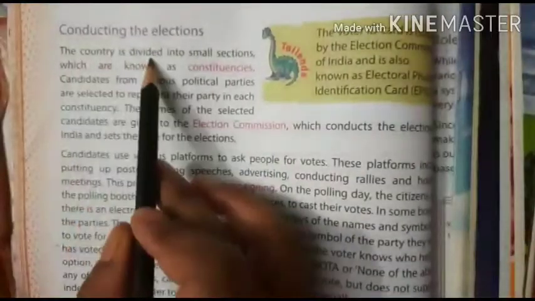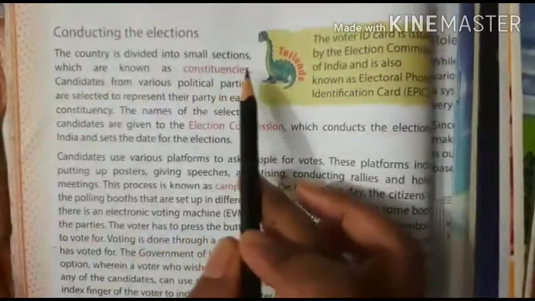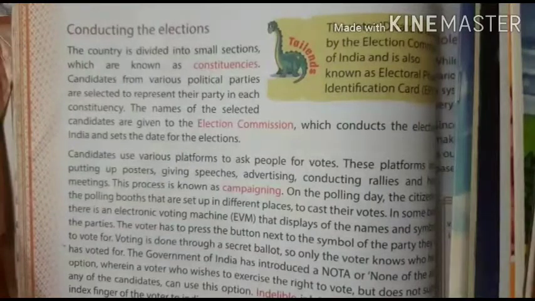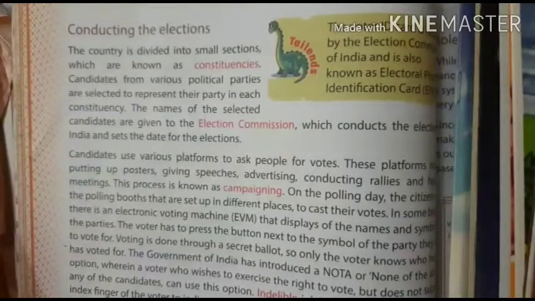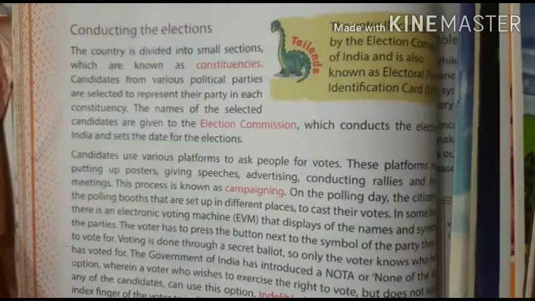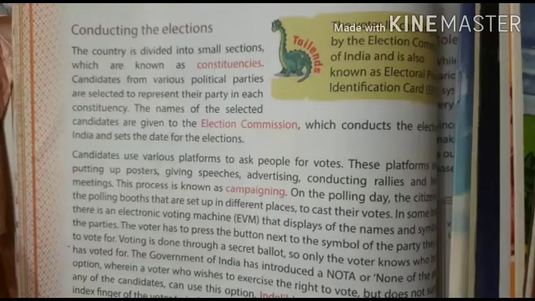The country is divided into small sections which are known as constituencies. When someone asks where you stay, we say, I stay in Irba, which is a small section in Ranchi.